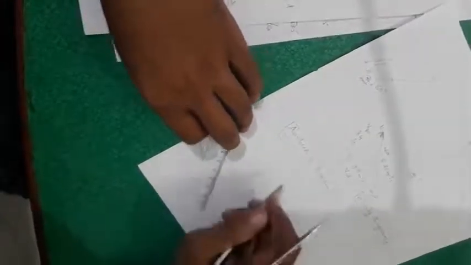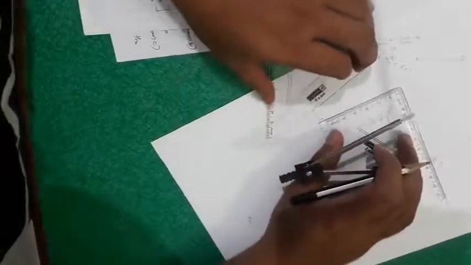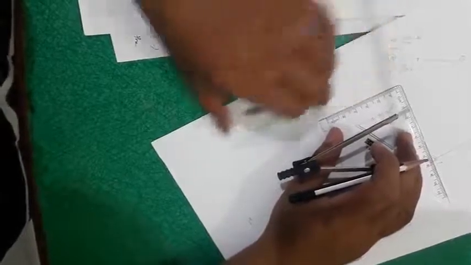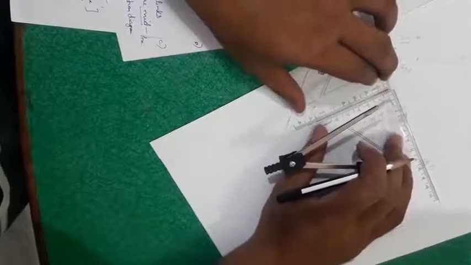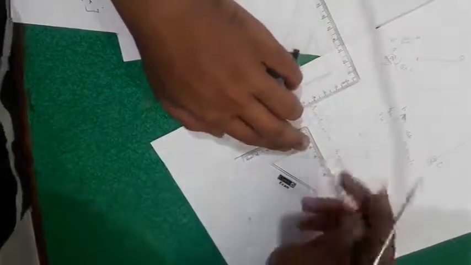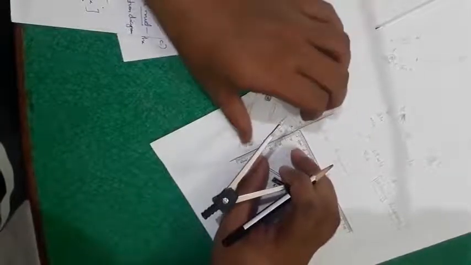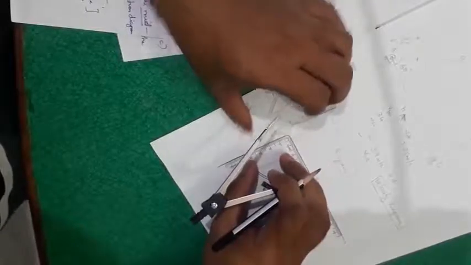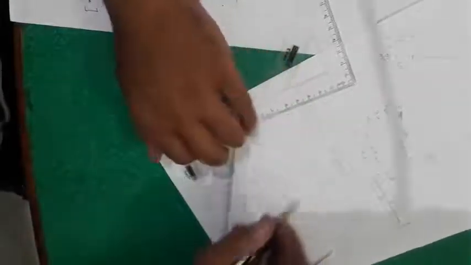Okay, so again we have to fix the point AD. Yes, we have fixed the point AD.